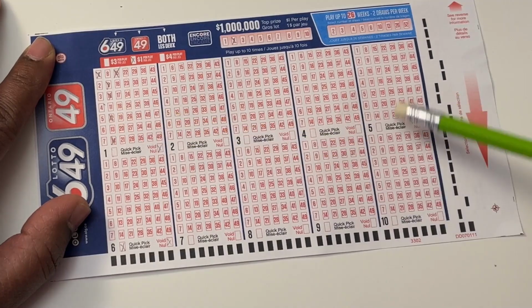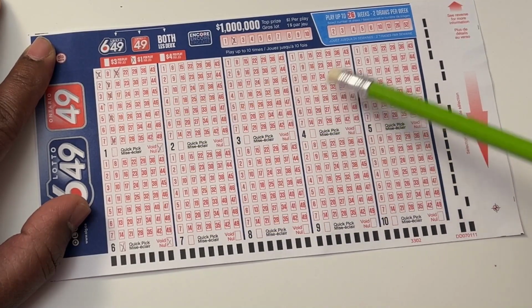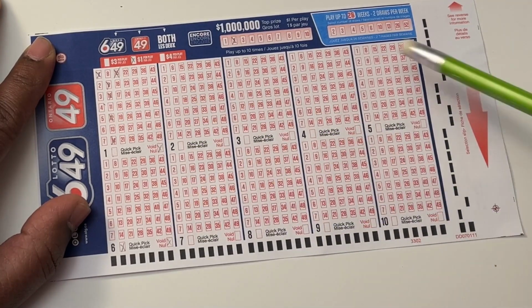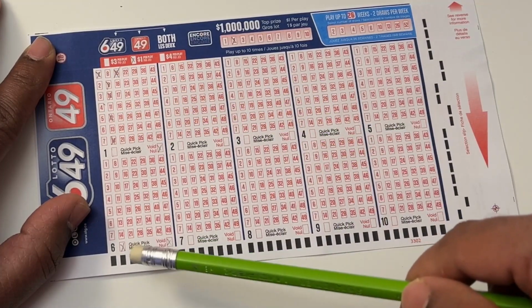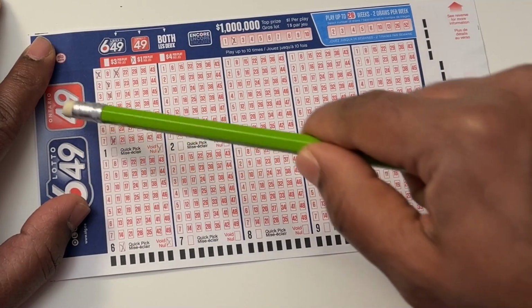So here you can pick 10 different tickets: 1, 2, 3, 4, 5, 6, 7, 8, 9, 10. And with each ticket, you can pick your chosen 6 numbers, or you can just go for the quick play. So this is 649 and Ontario 49.